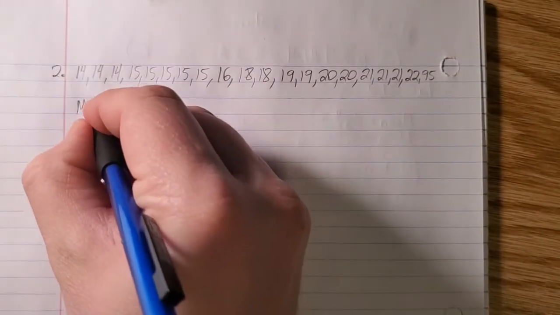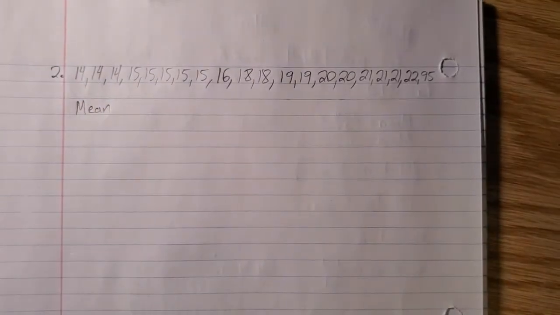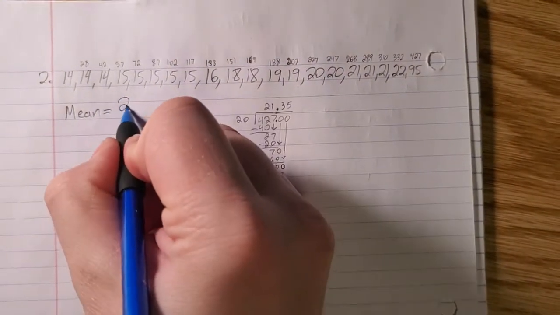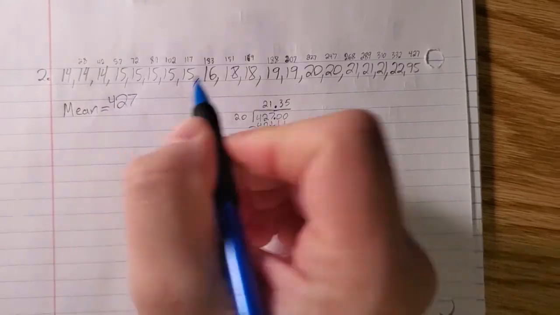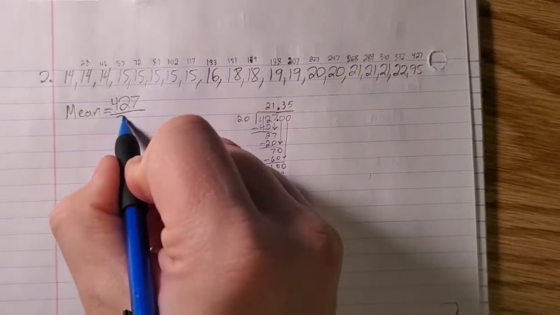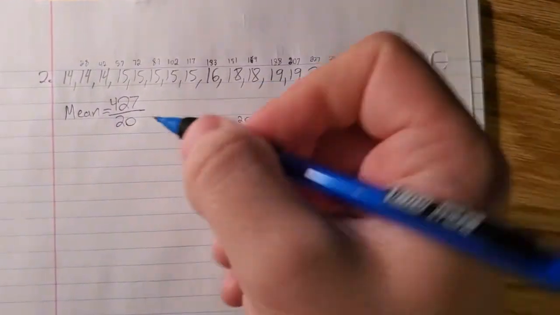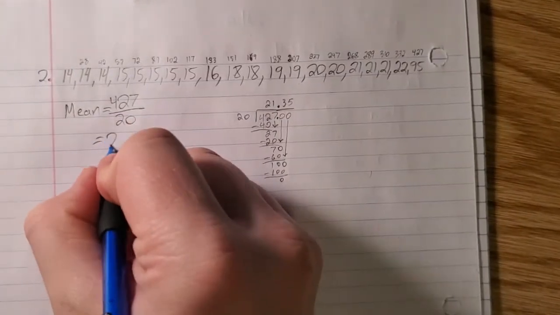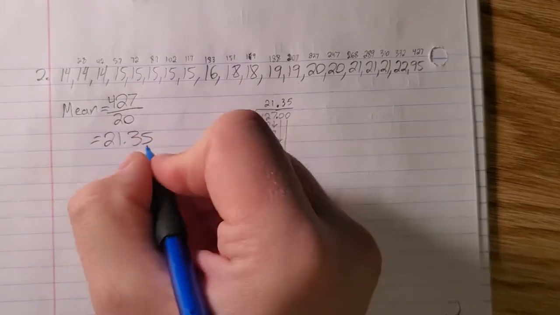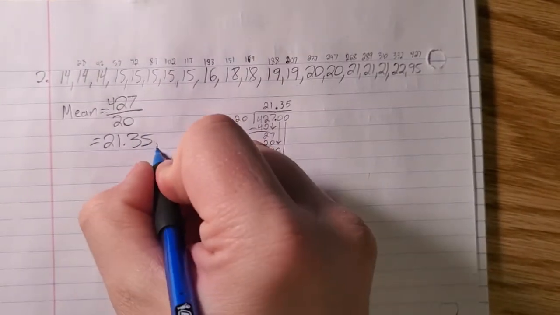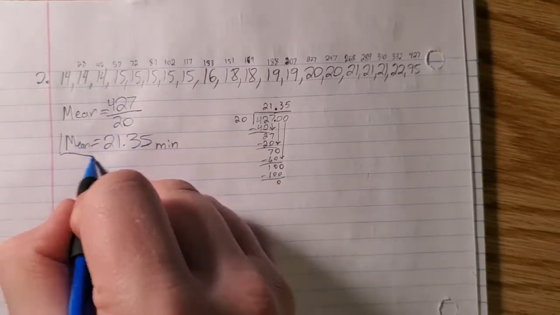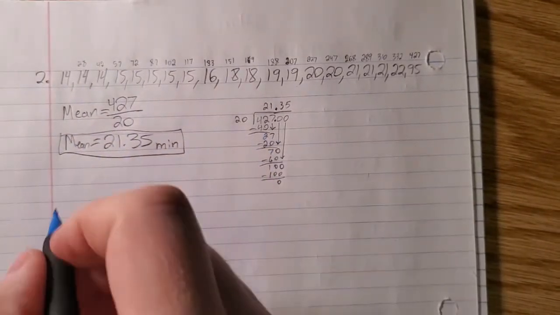First thing we need to do is calculate the mean. We need to add it all up. Okay, and going through and adding it up, I ended up with 427. Okay, and I had 20 numbers, so it's divided by 20 to get my mean. I did some long division to figure that out, and I ended up with 21.35. And this was minutes, okay? So the mean is 21.35 minutes.